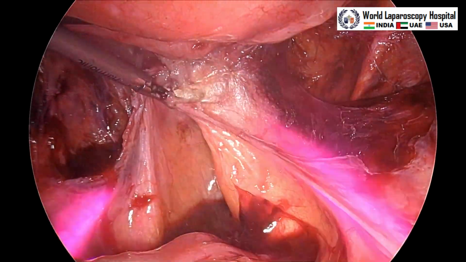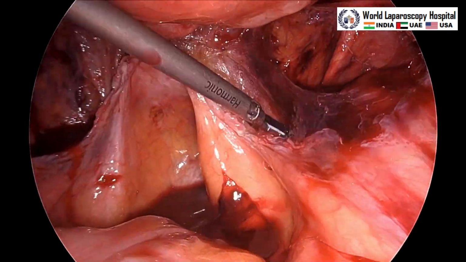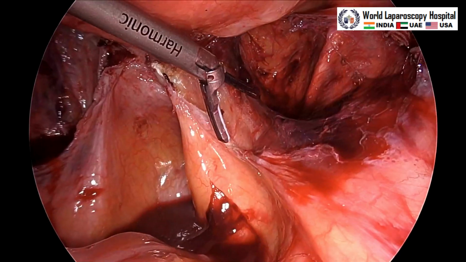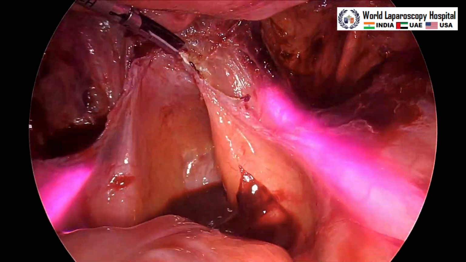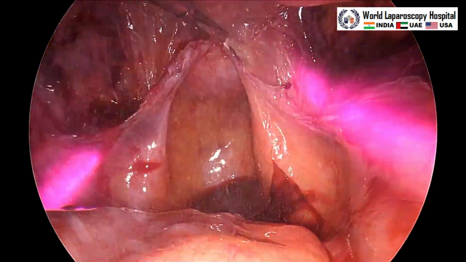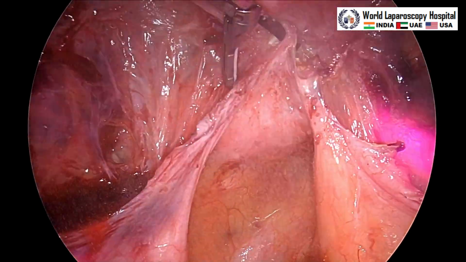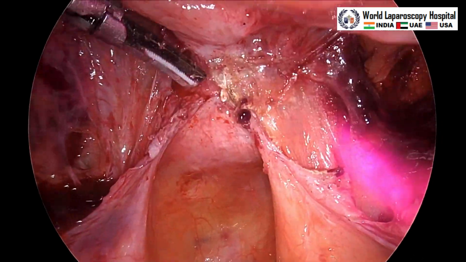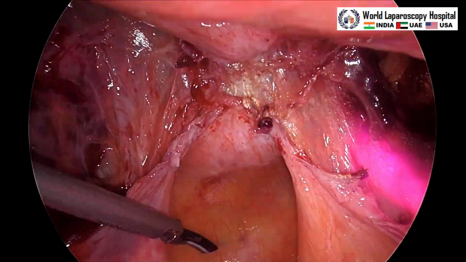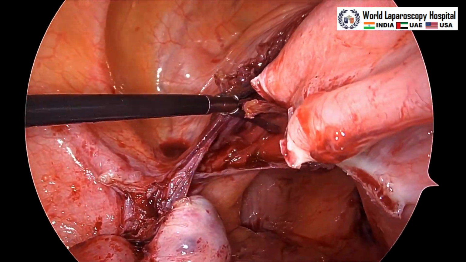So this step will do the further lateralization of the ureter and pushing it down. So this is done. And it's over. This is the uterosacral ligament. Generally we go above the arc of uterosacral ligament.